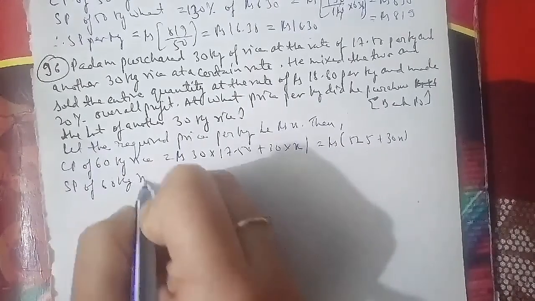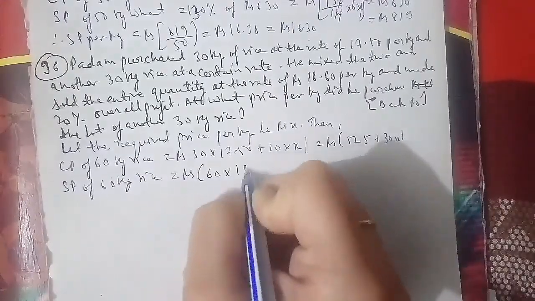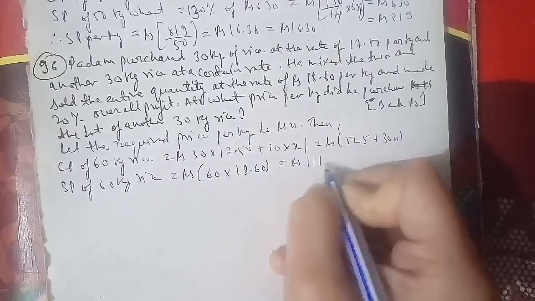Selling price of 60 kg rice equals rupees 60 into 18.60, equals rupees 1116.